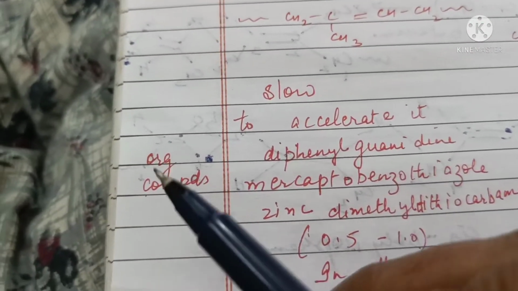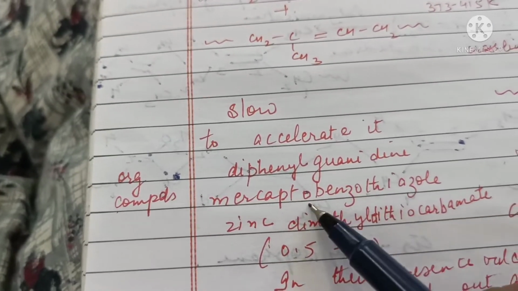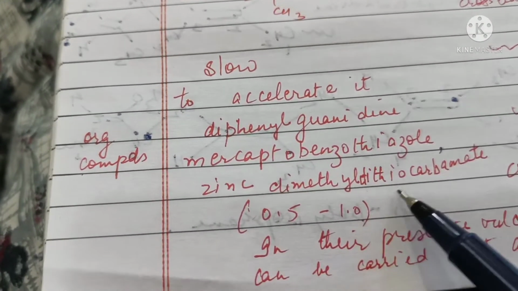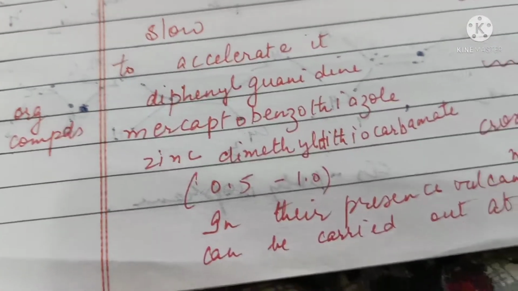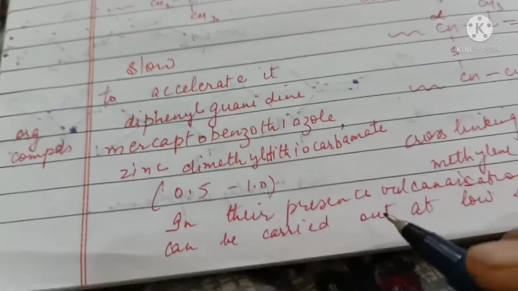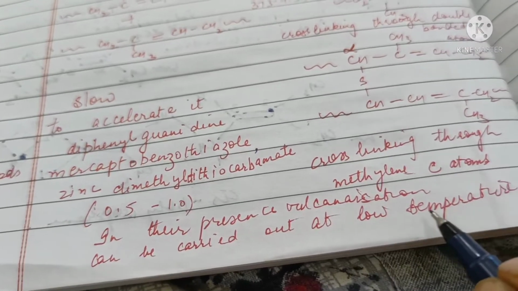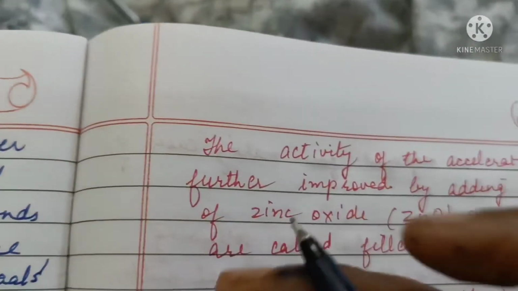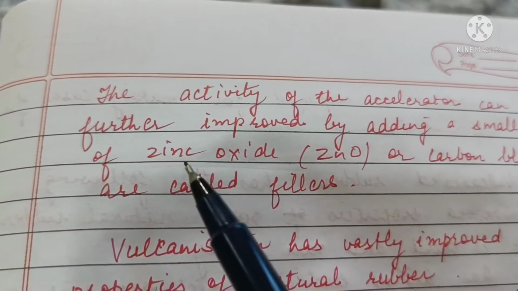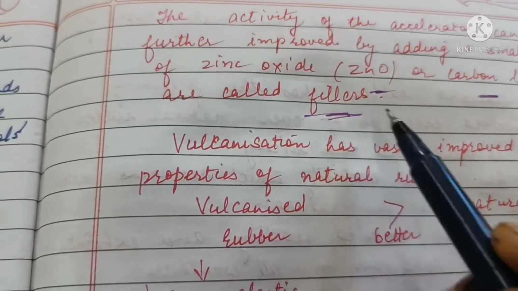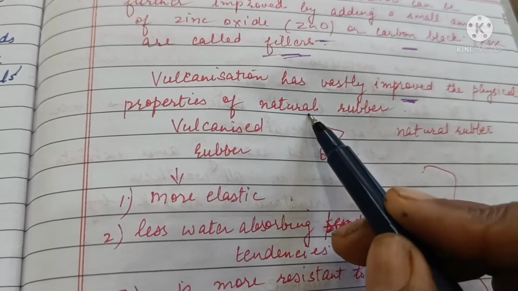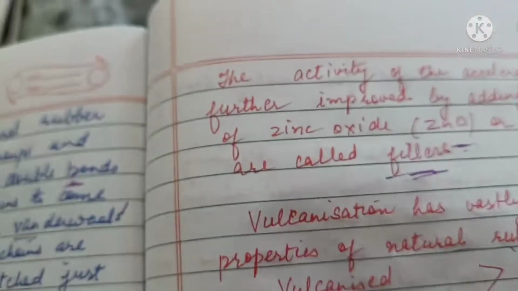To accelerate it, organic compounds such as diphenylguanidine or mercaptobenzothiazole or zinc dimethyl dithiocarbamate in 0.5 to 1% can be used. In their presence, the vulcanization can be carried out at low temperatures. The activity of accelerator can be further improved by adding a small amount of zinc oxide or carbon black, which are called fillers. Vulcanization has vastly improved the physical properties of natural rubber. So a rubber heated with sulfur is called vulcanized rubber.